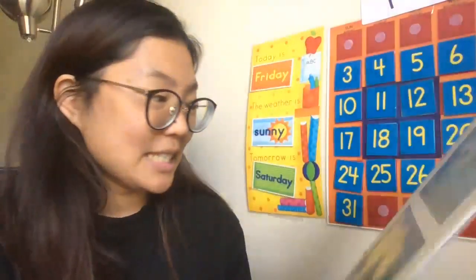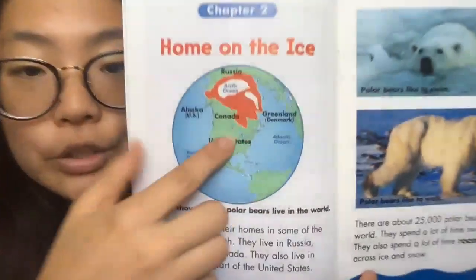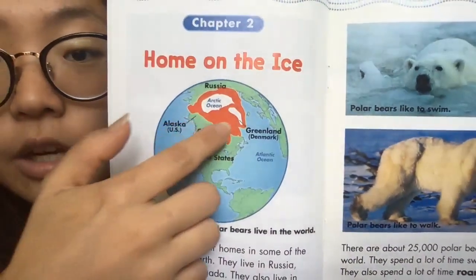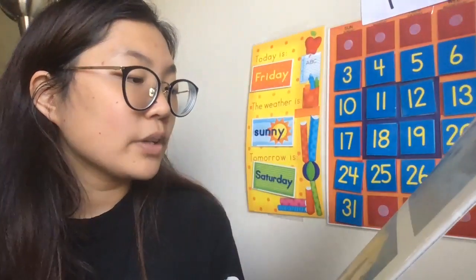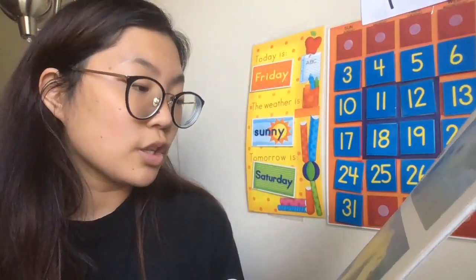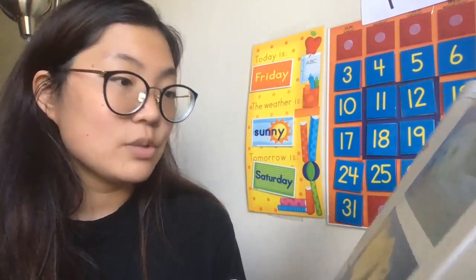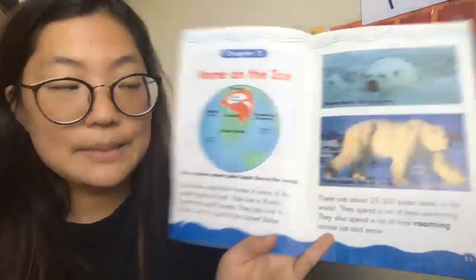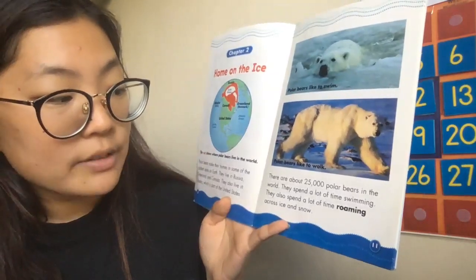Home on the ice. The red shows where polar bears live in the world. Do you guys see where that is? That's the Arctic Ocean. They live around the Arctic Ocean. Polar bears make their homes in some of the coldest spots on Earth. They live in Russia, Greenland, and Canada. They also live in Alaska, which is part of the United States. There are about 25,000 polar bears in the world.